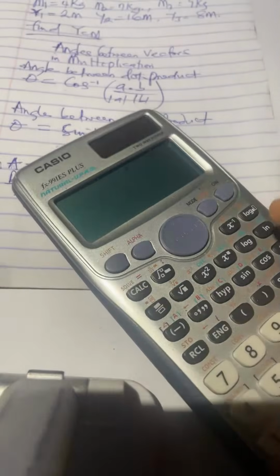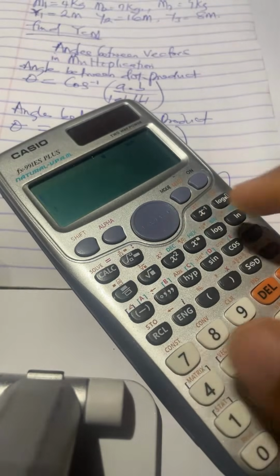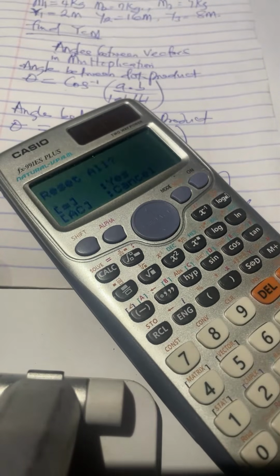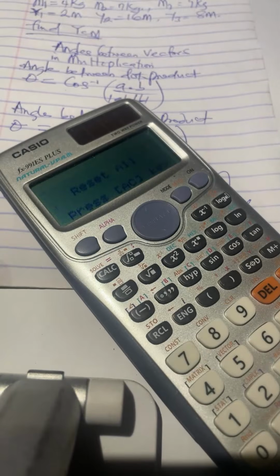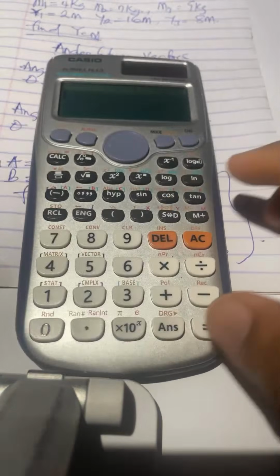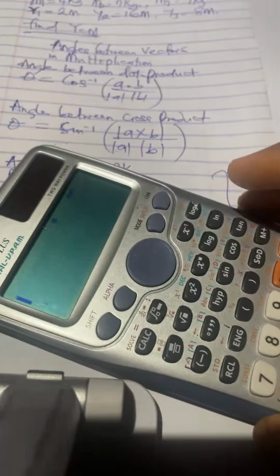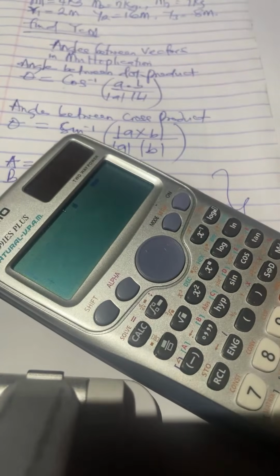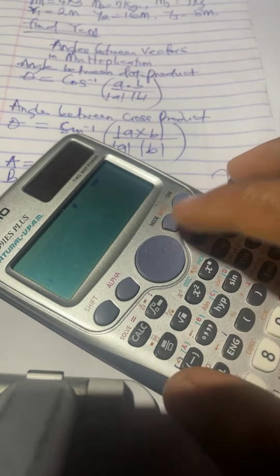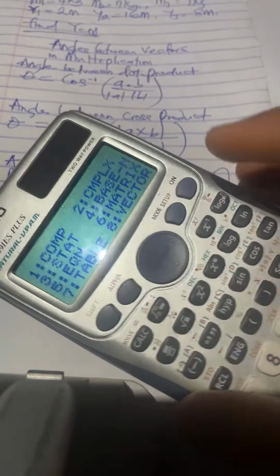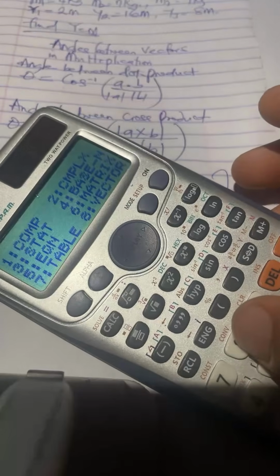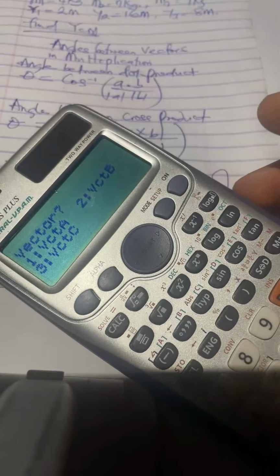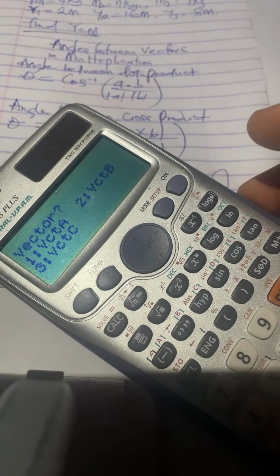Like I said, to clear your calculator, you press shift 9 3 equal to, and your AC button. That way we have cleared what we stored before as vector a and vector b. So now let's press mode, then press 8. Look at vector in number 8. Press 8, then after that, press 1.